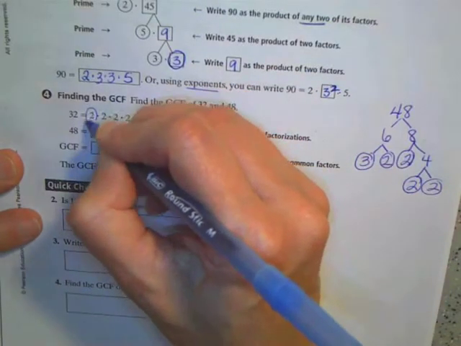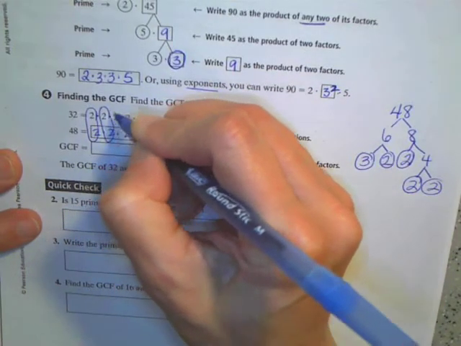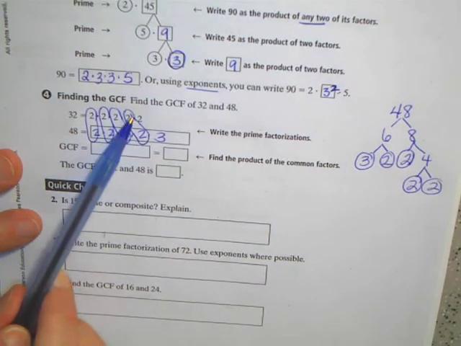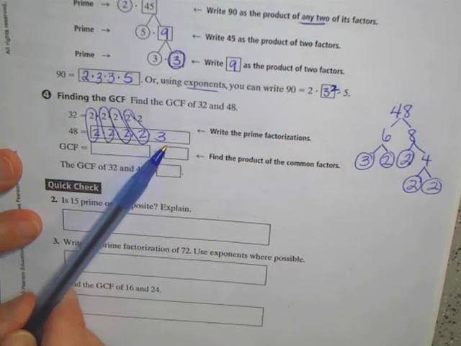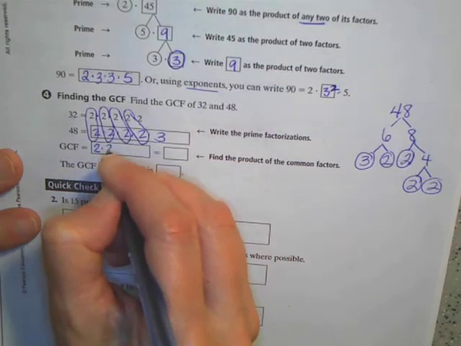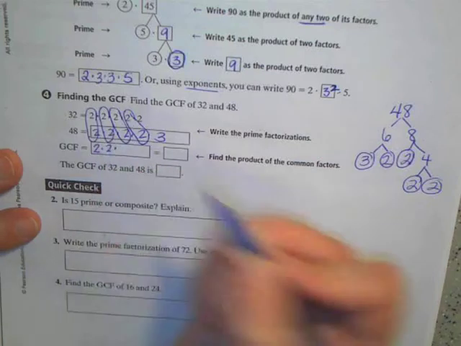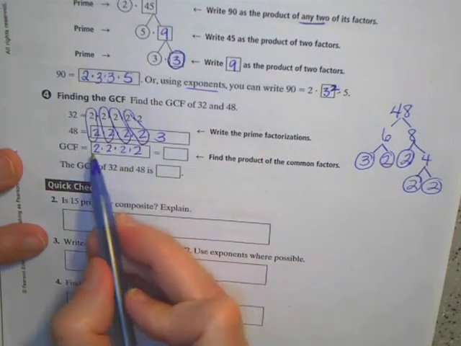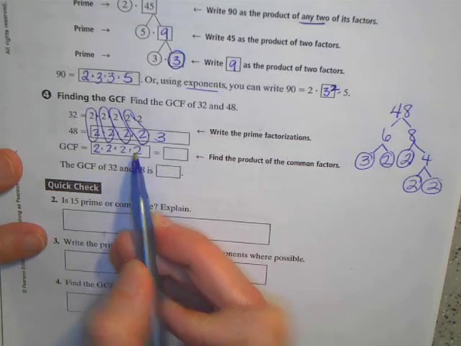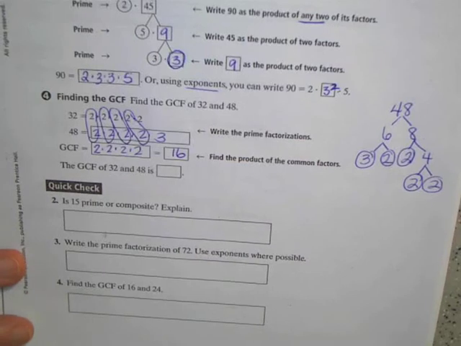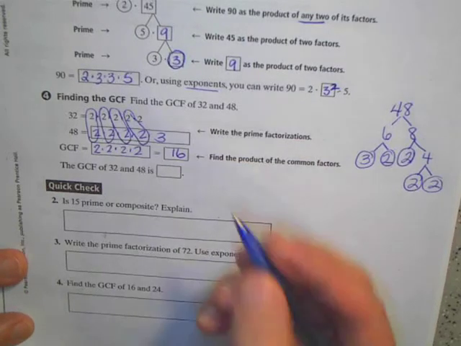So now what I do is I match up pairs. Everything that has a partner gets to be circled, but they have to be matching. There's a 2 here. 2 is not the same as 3, so I don't do it. Now for each circle, I write down the factor that is inside each. This is a set of 2s, a second set of 2s, a third set of 2s, and a 4th set of 2s. So 2 times 2 is 4, times 2 is 8, times 2 is 16. I found the product of those common factors. That gives me the greatest common factor of 32 and 48 as 16.